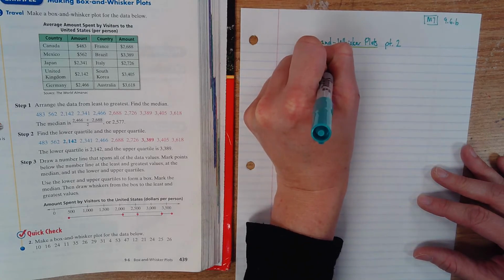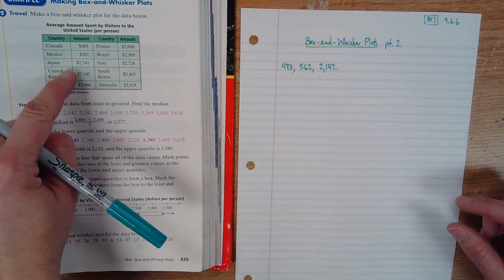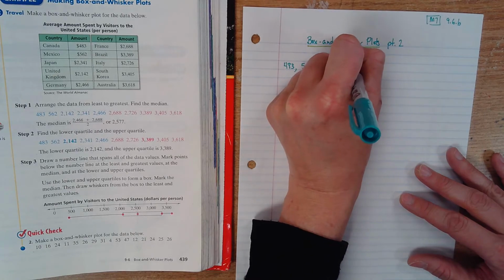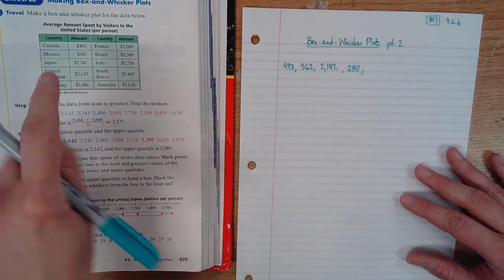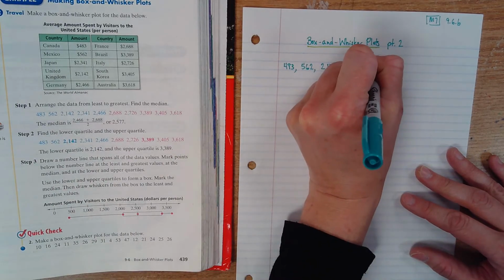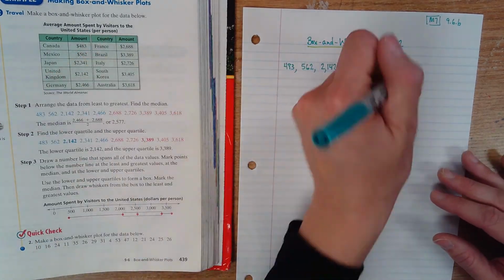No, they do not. 2,142 is next. And then we have 2,341. I'm going to leave off the commas because that's going to get confusing. 2,466. 2,688.